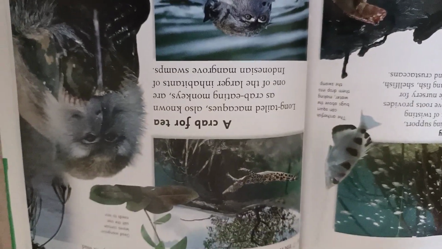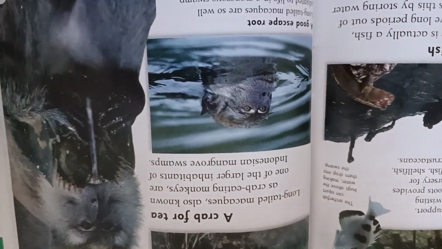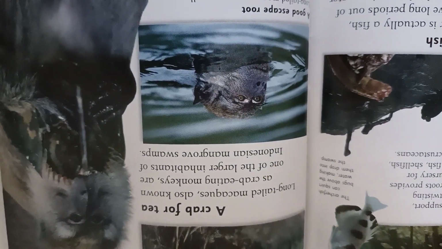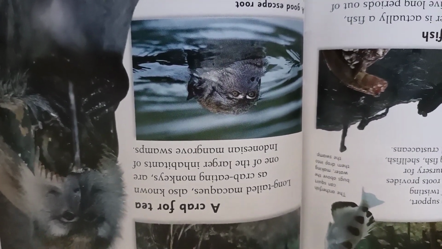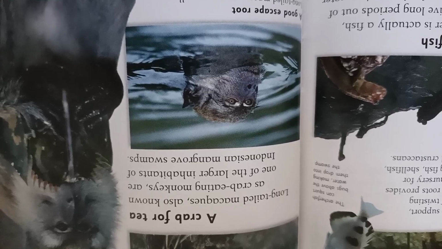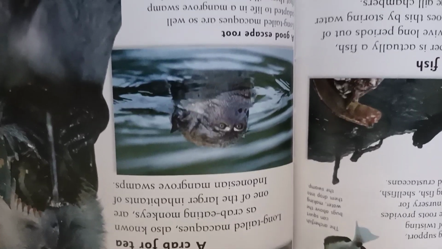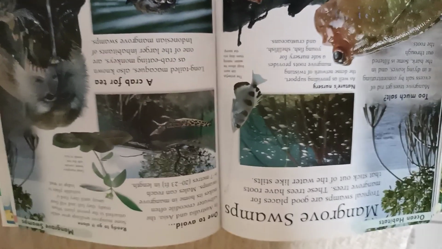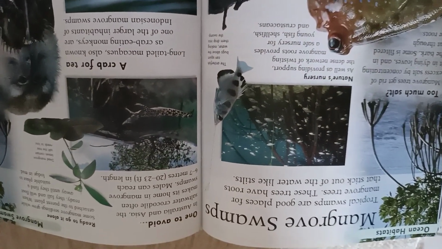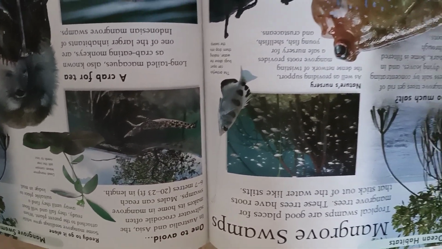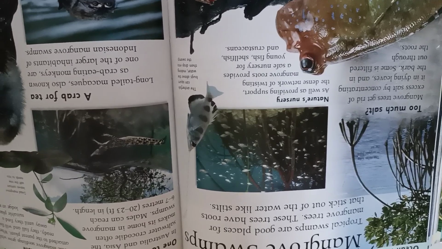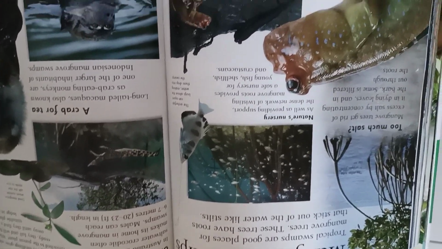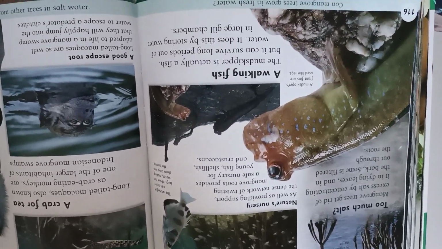A crab for tea. Long-tailed macaques, also known as crab-eating monkeys, are one of the larger inhabitants of Indonesian mangrove swamps. So that was all about ocean habitats, and we are done with all the habitats so far.